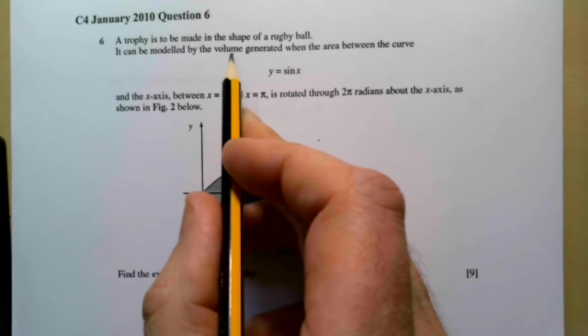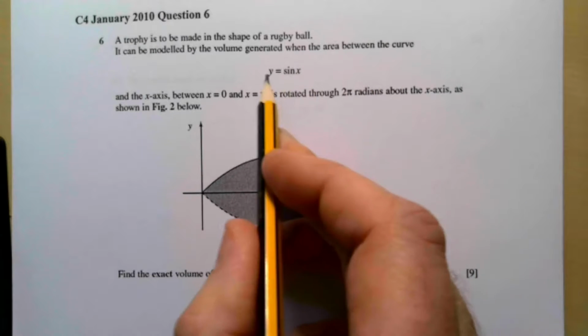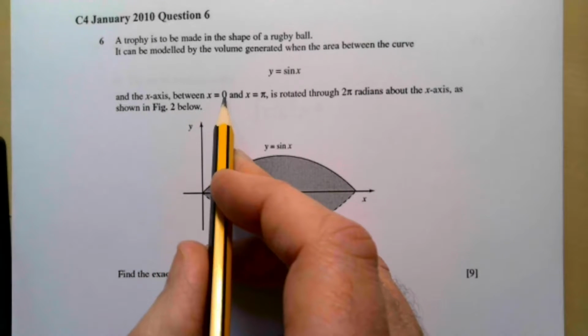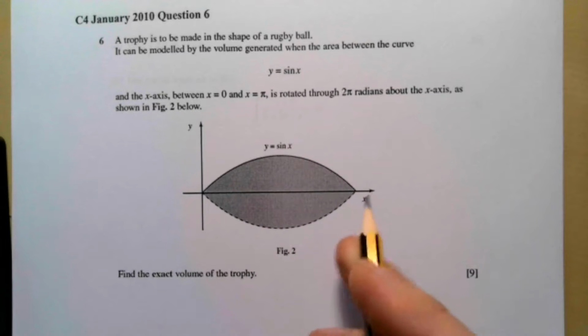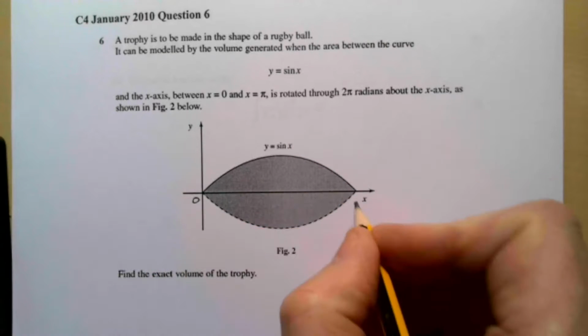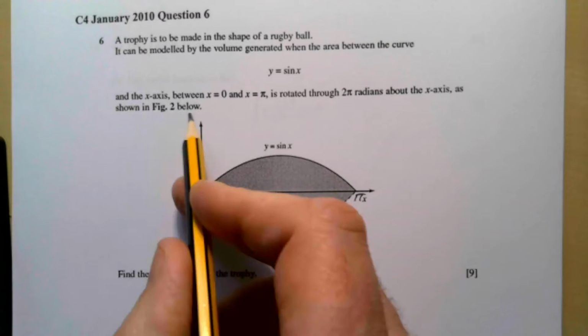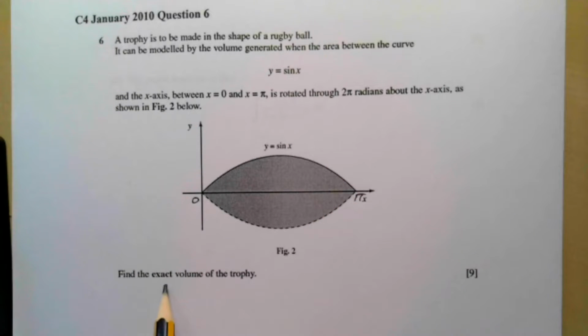It can be modelled by the volume generated when the area between the curve y equals sine x and the x-axis between 0 and pi, so there's 0, there's pi, is rotated through 2 pi radians about the x-axis as shown in figure 2 below. Find the exact volume of the trophy.